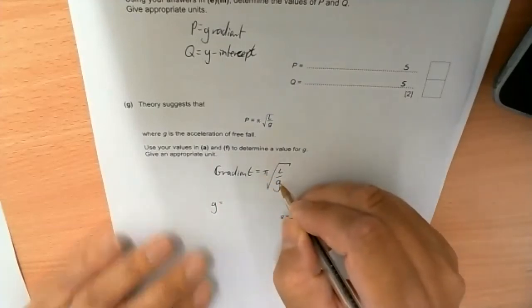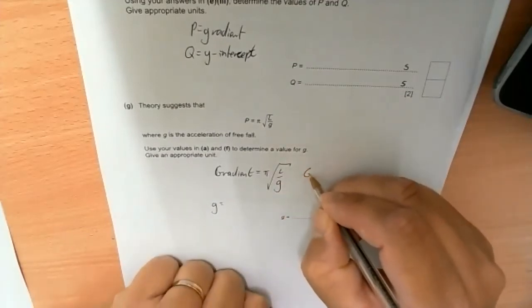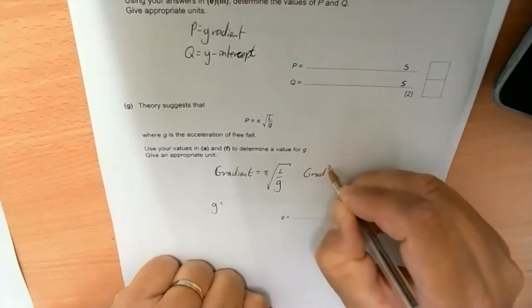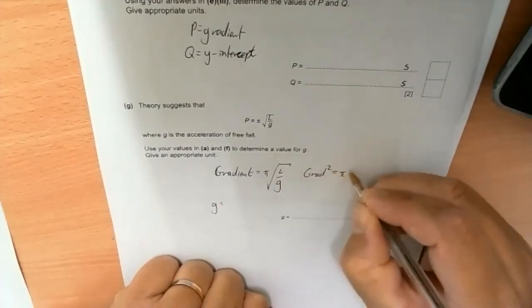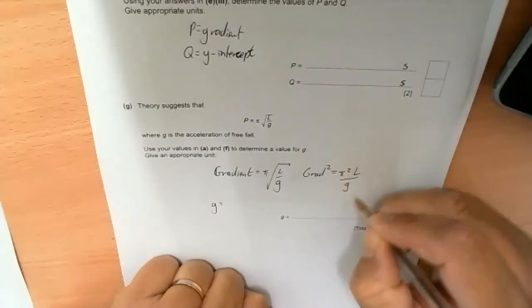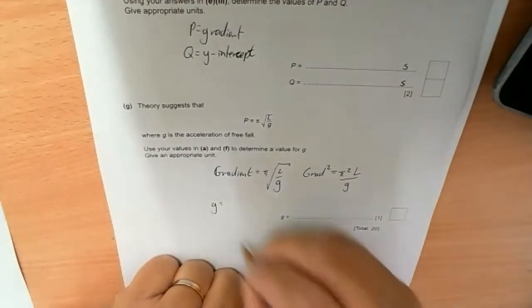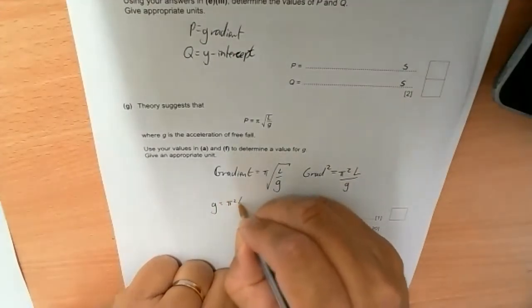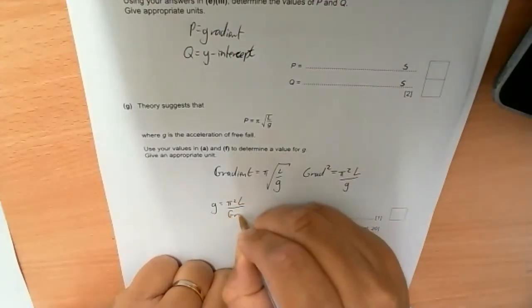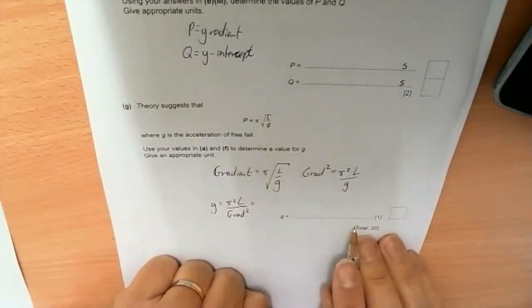And is it? Hang on. So g would be up here. So you have to square it all first. Okay. Then you make g the subject. So g has to come up here, and gradient squared has to come down. So you end up with pi squared L over the gradient squared. Okay. Then you substitute, and then you put your numbers in here.